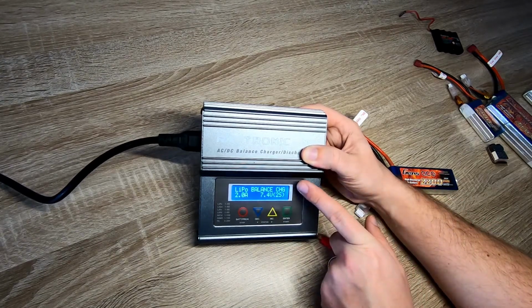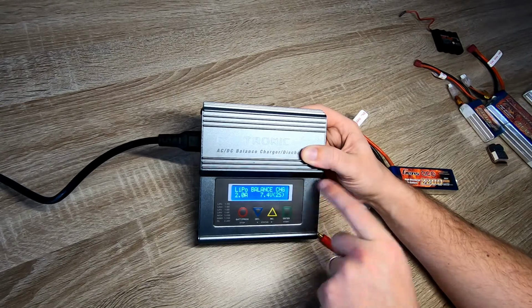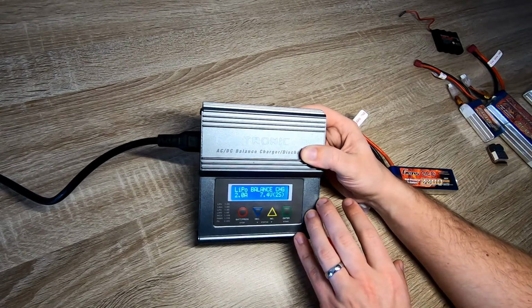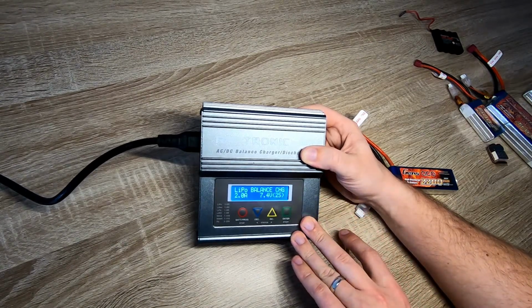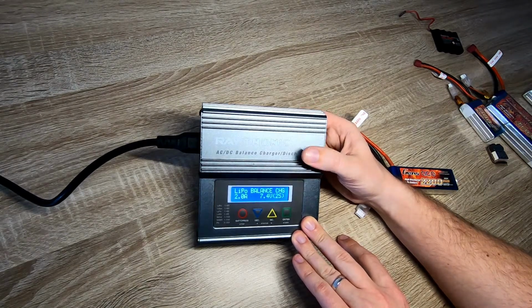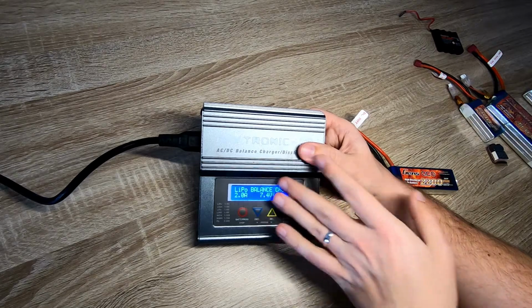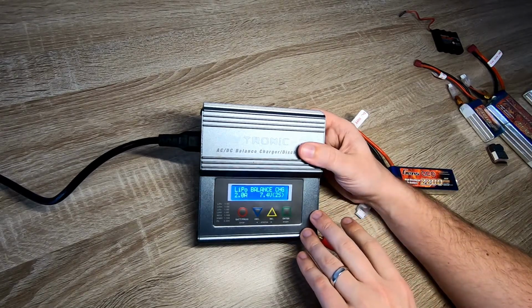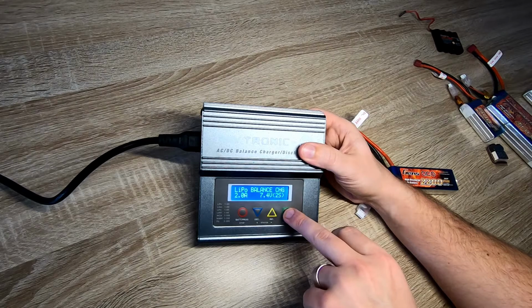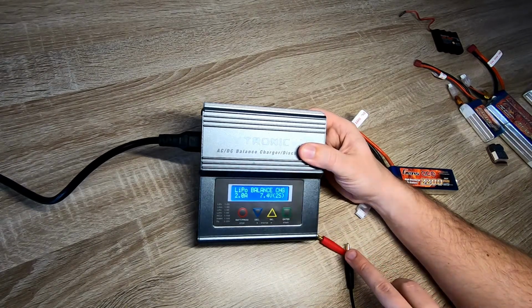Each cell can be charged at a different speed, so balancing keeps the voltage of the battery cells on the same level. This prevents any accidents and keeps the battery at full potential and battery life. I highly recommend using balancing for each charging of multi-cell batteries. And again, we can confirm that by enter.